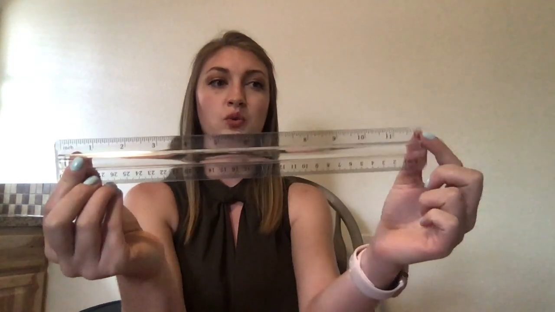Okay, for our lesson today, we're going to be measuring, like I said. We've used this tool before. What is it? It's a ruler. So if you notice on this side up here, it says inch, which is what we've used before. We know that there's 12 inches in 1 foot and a ruler measures 1 foot.